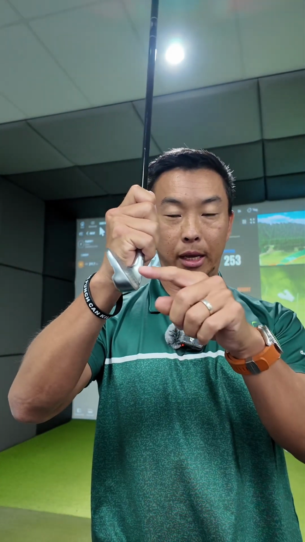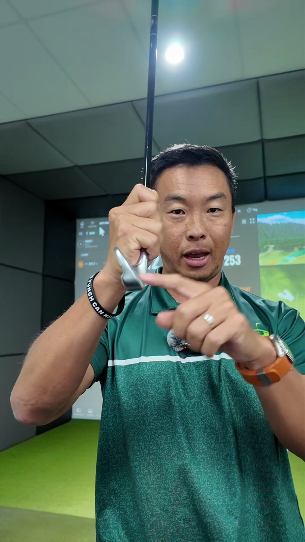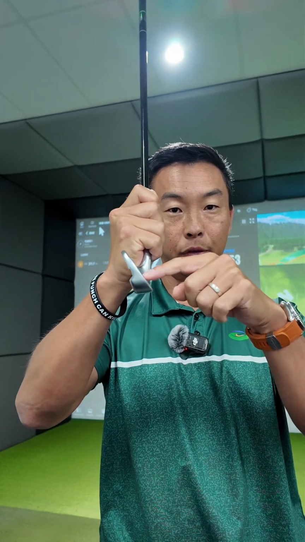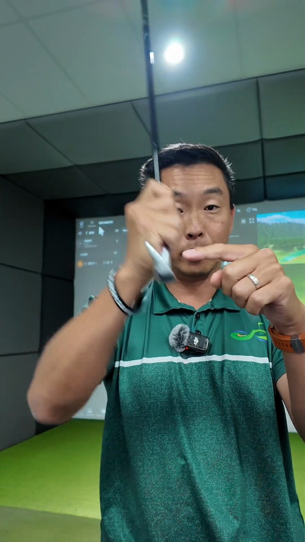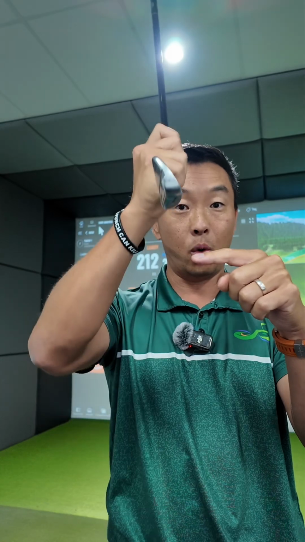All right, one of the three things that we can change is spin. So we're going to be talking about how we affect spin. Spin ultimately is the difference between the angle that I have here, which is what we call dynamic loft, and the direction the golf club is moving, so whether it's moving down or up.